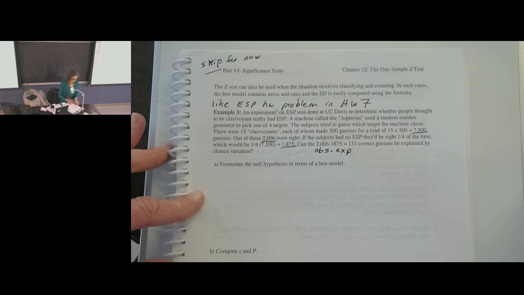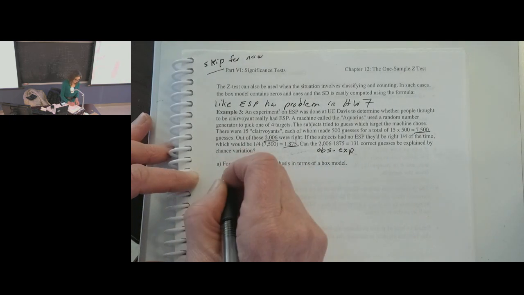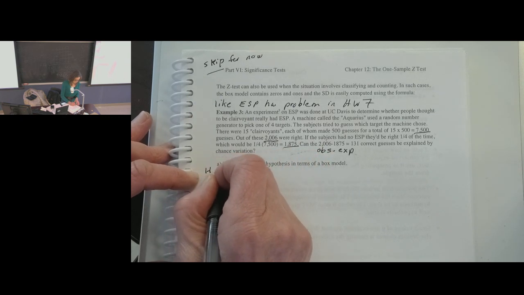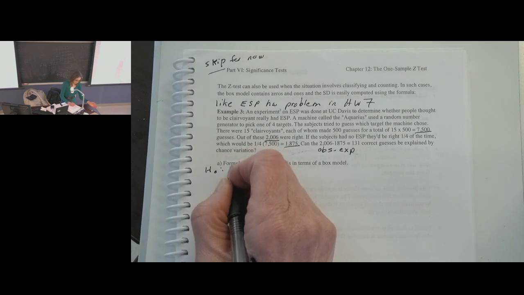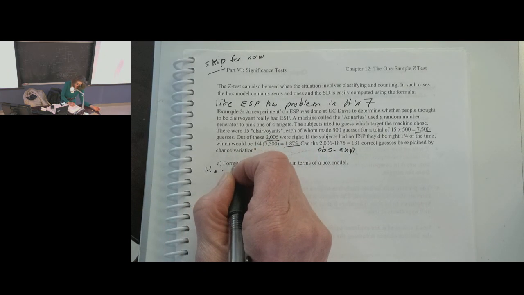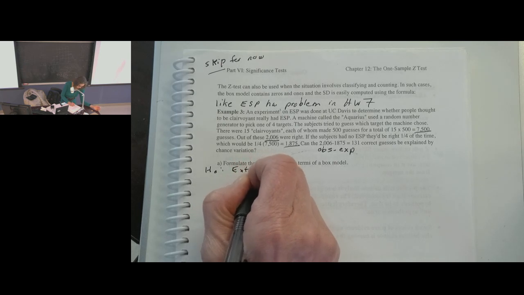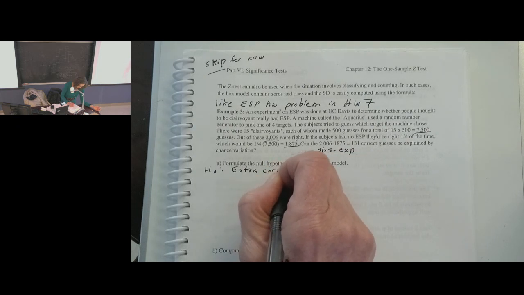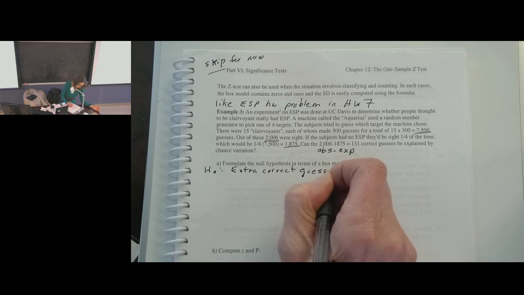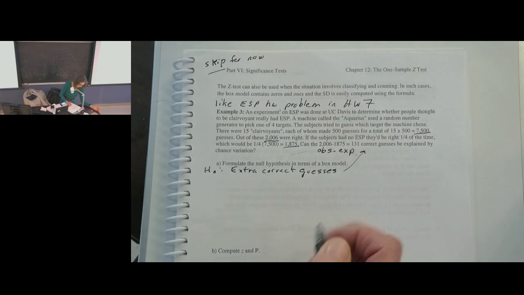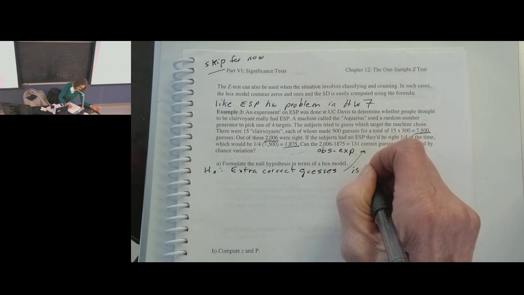Okay? So formulate in terms of a box model. Well, the null is the usual null that the effect we see is just due to chance. So it's the effect we see, these extra correct guesses. There's no ESP. The extra correct guesses, this effect size we see of 131 extra, is just due to chance variation. You're not going to get exactly that every time.